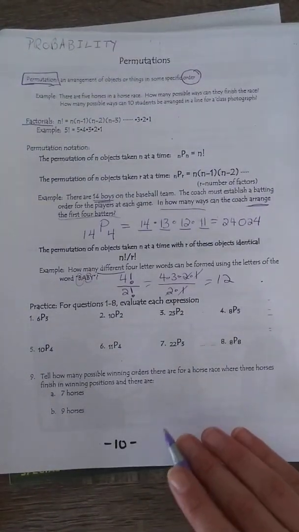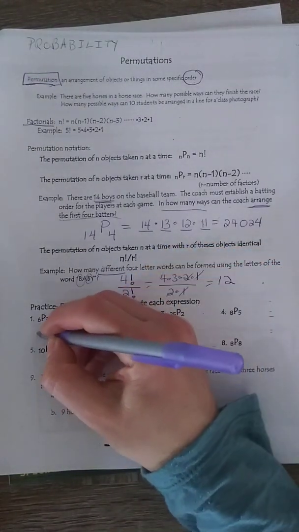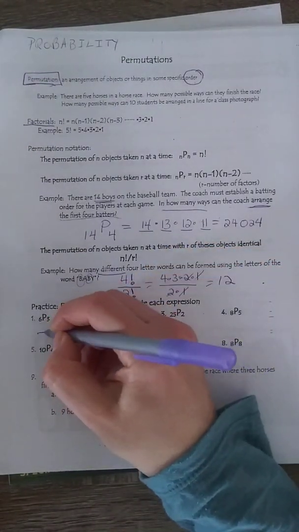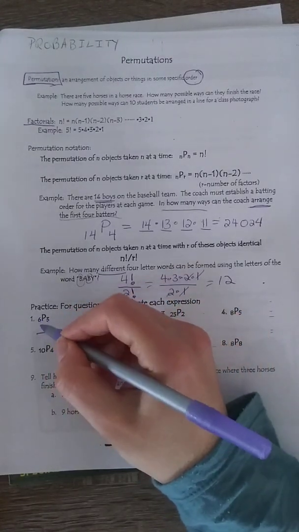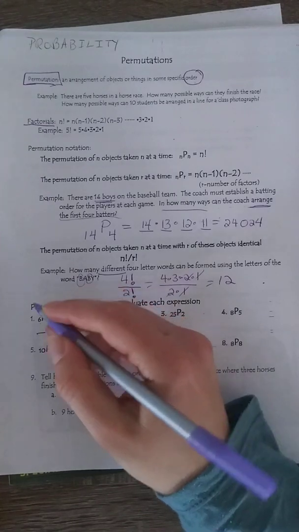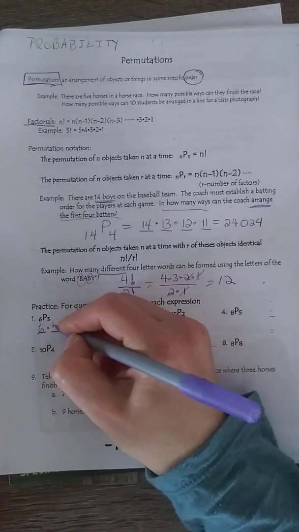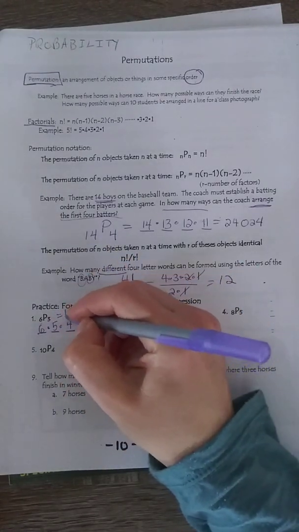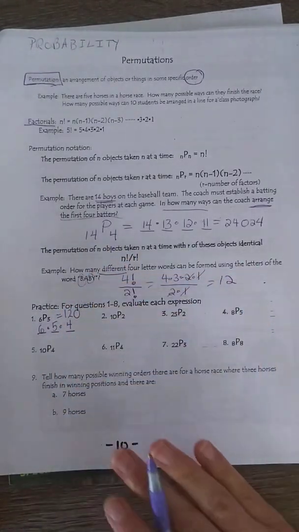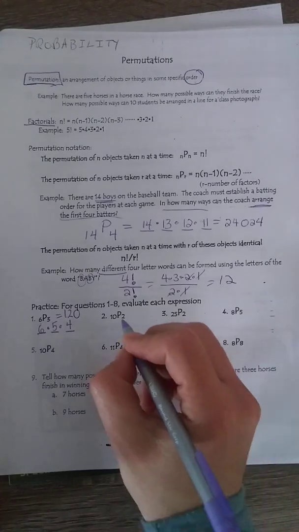So if I want the permutation of 6 things taken 3 at a time, I'm choosing 3 things. And the number of options I have for the first spot are 6. Once that is chosen, then I have 5, and then I have 4. So there are 120 different ways that I can choose 6 things 3 at a time. All right? Let's try that one more time.